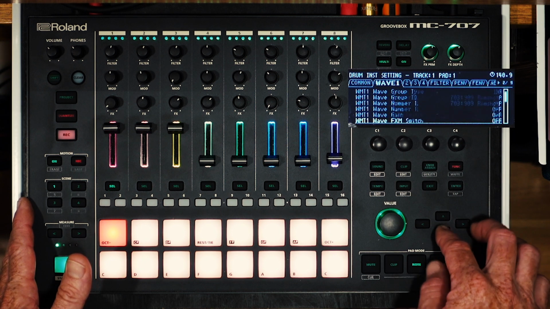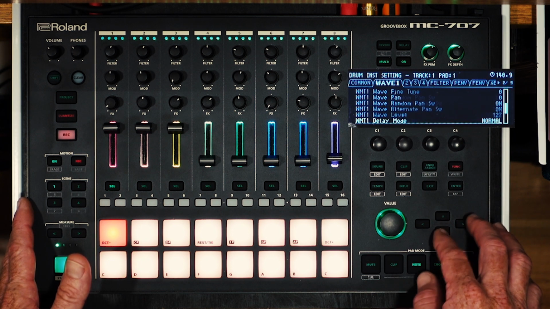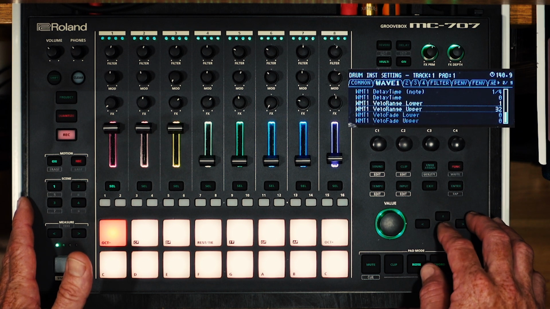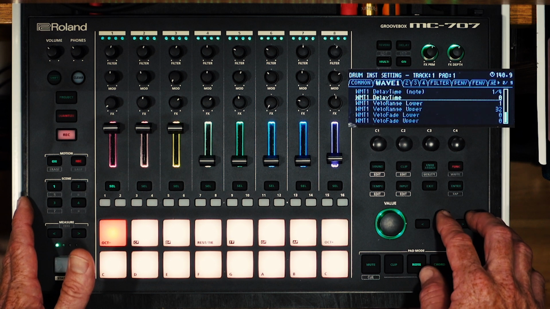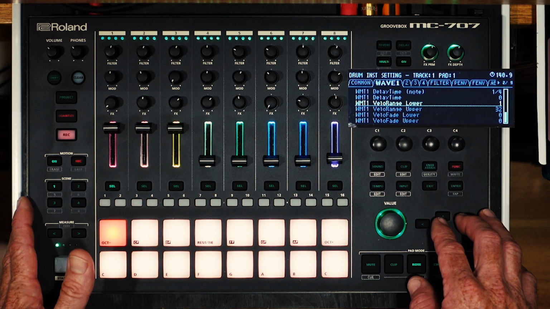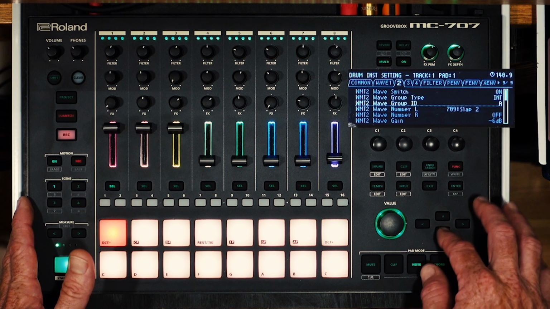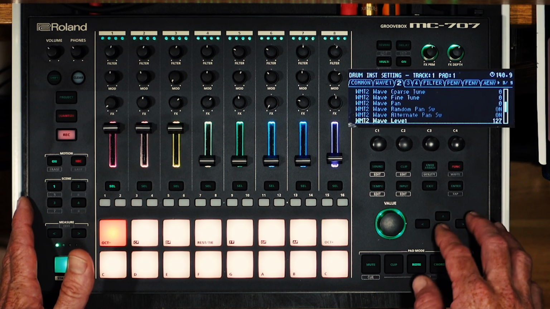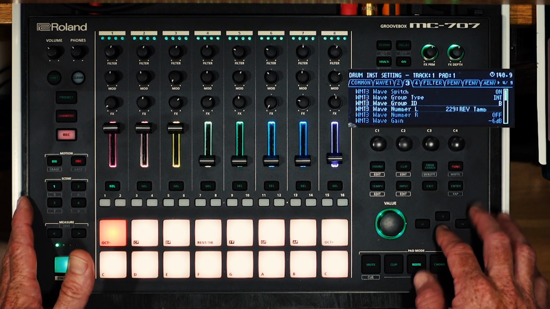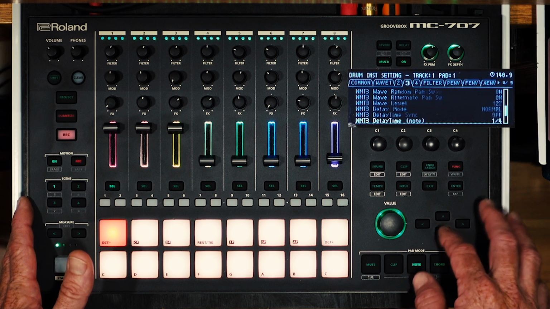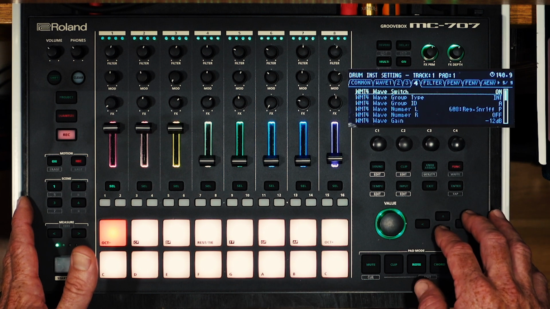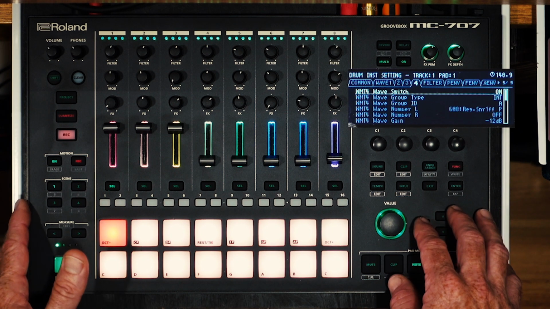As you scroll down, you will get to velocity, range, lower, and upper. It's right under your delay time. I set my first one for 1 on the lower, 32 on the upper. Wave 2 was 33 to 64. Number 3 was 66 to 98, and wave 4 was 99 to 127.